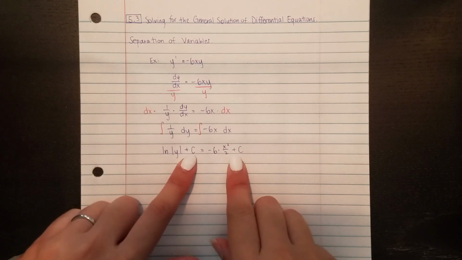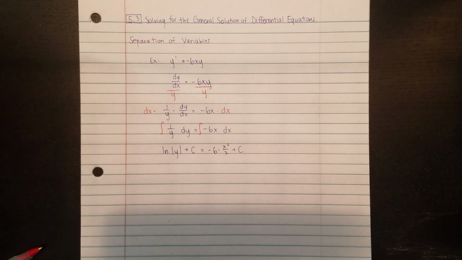I know I wrote plus c on both sides, because remember, when we take the integral of anything, there is a plus c there, but it's not necessarily the same number. Remember, c is that constant. We don't know what number it is. It could be any number, and they're not necessarily the same number.